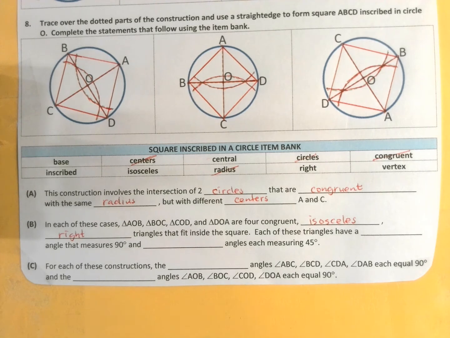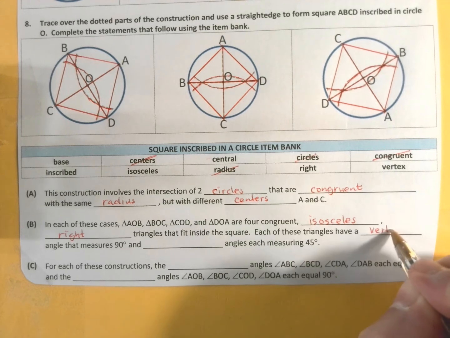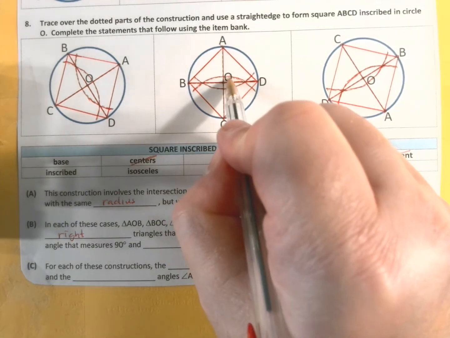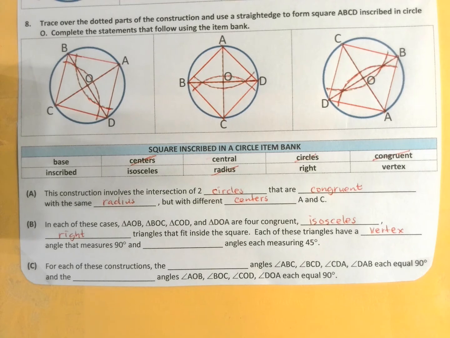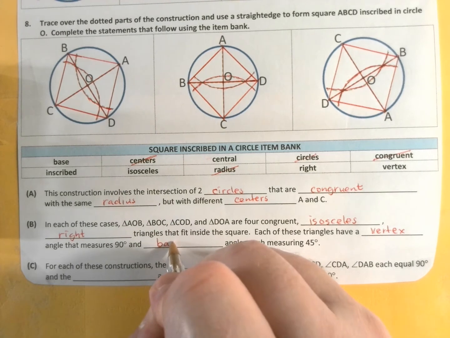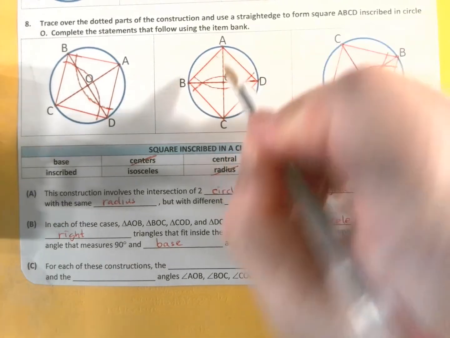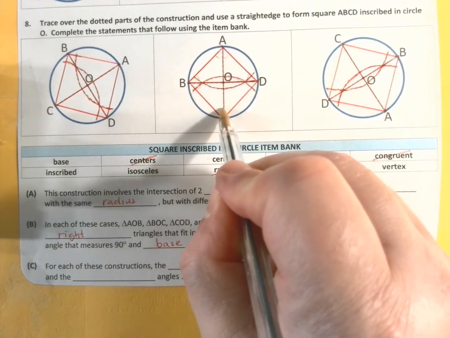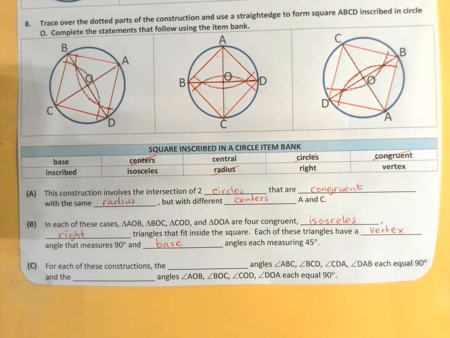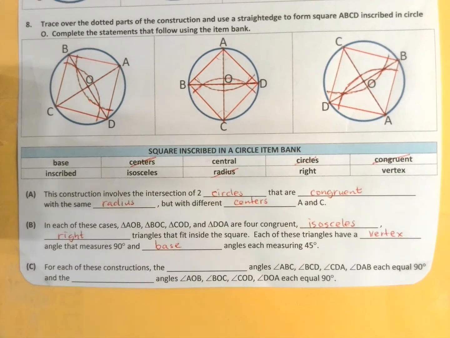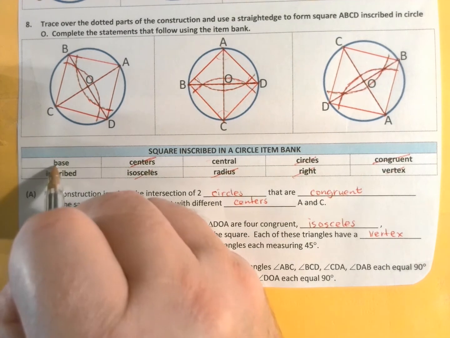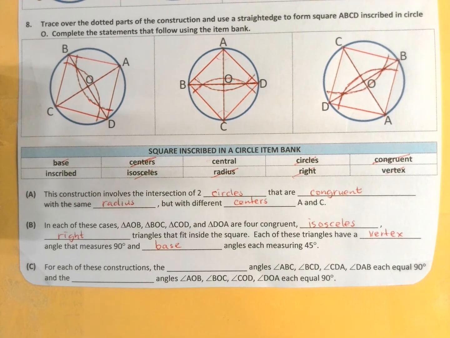Each of these triangles has a vertex angle, and that vertex angle is going to measure 90 degrees. And they have base angles, and each of them is going to measure 45 degrees. So each of these measures right here is 45 degrees. So we have an isosceles triangle, and they're right triangles, and they have a vertex angle that measures 90 degrees, and base angles that measure 45.